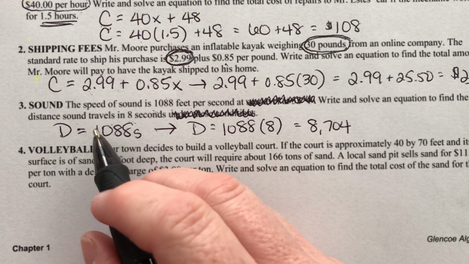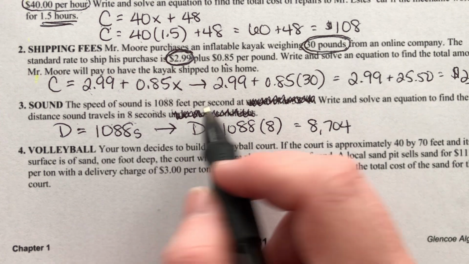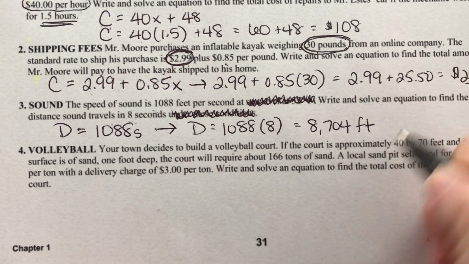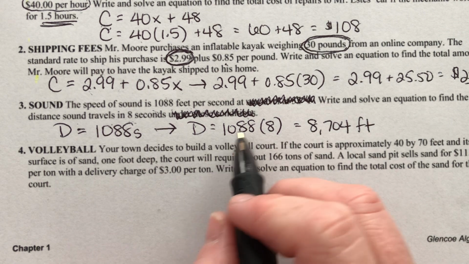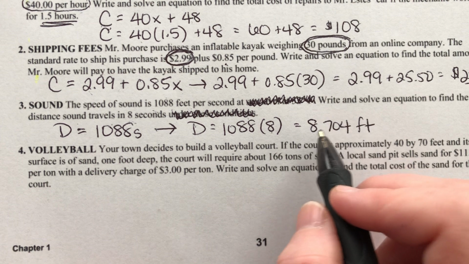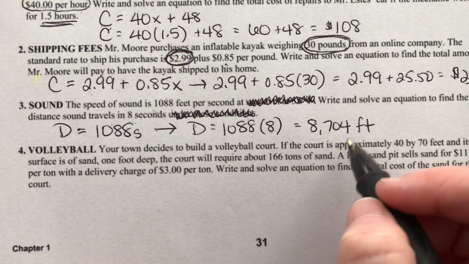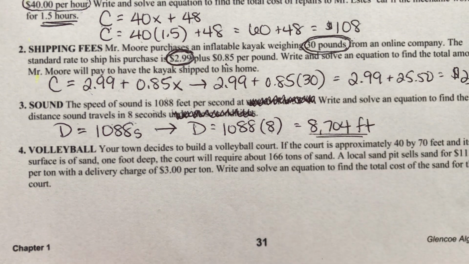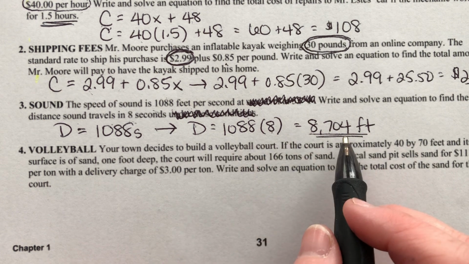8,704, and that's in feet? Feet per second, yeah. Feet. At 1,088 feet per second times 8 seconds, it travels a total of 8,704 feet. So we got our equation and we solved it.